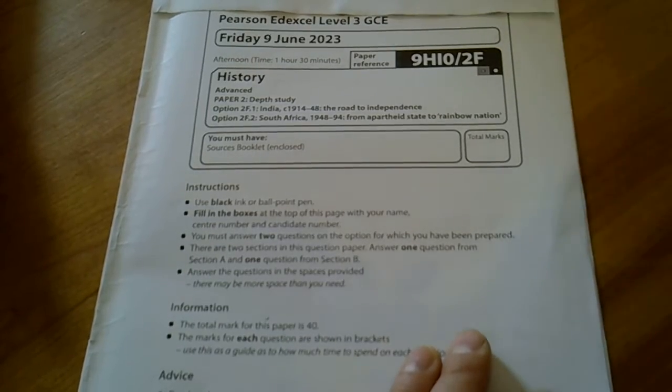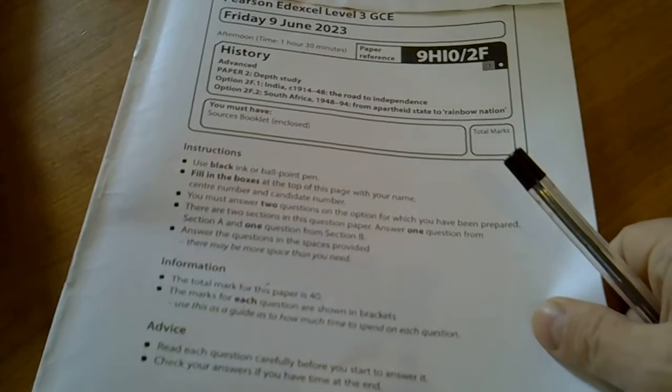Okay, so here we go. Without further ado, here is the paper. Let's open it up. Let's imagine we're right in the exam now. We're freaking out. Here we go.